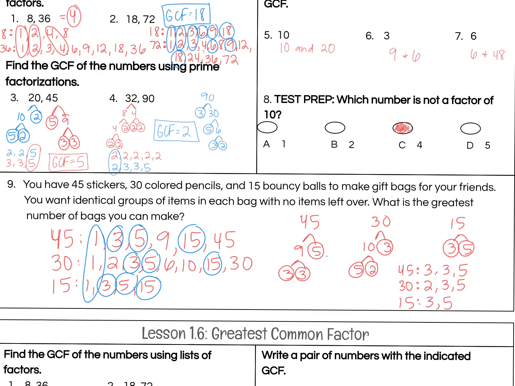Now remember, there is an extra step you have to do with this one. Okay, I'm looking where they all three have something in common. So I have all of these in common and I have all of these in common. Do you remember what that last step was? If I have the 3 and the 5, what do I have to do with the 3 and the 5? I got to multiply them.